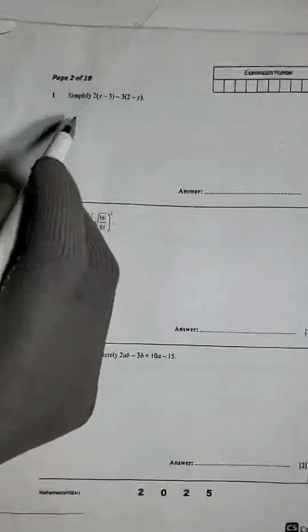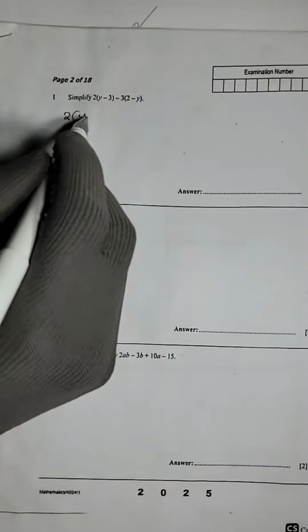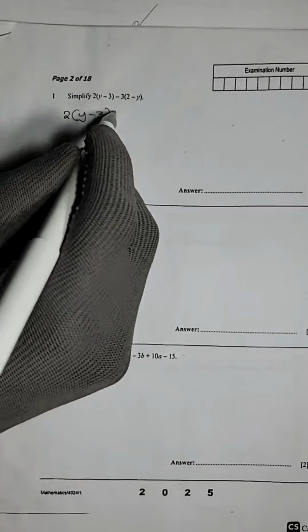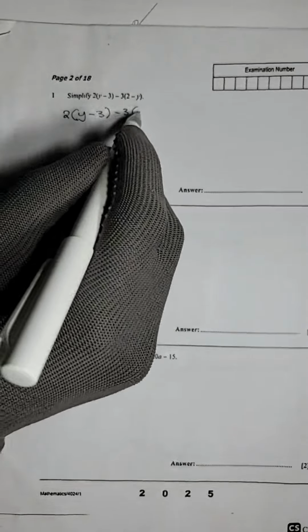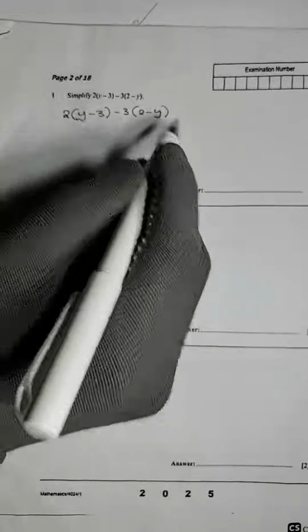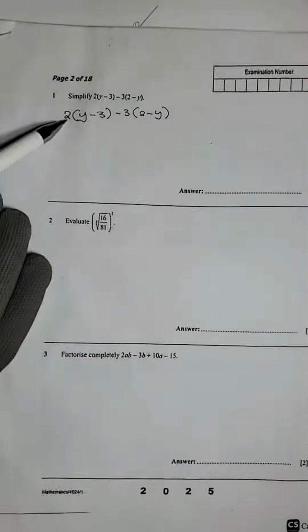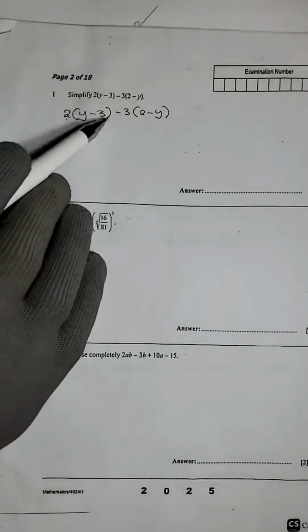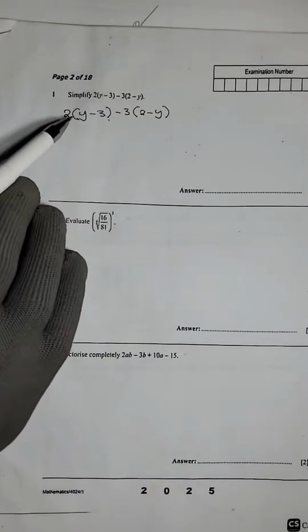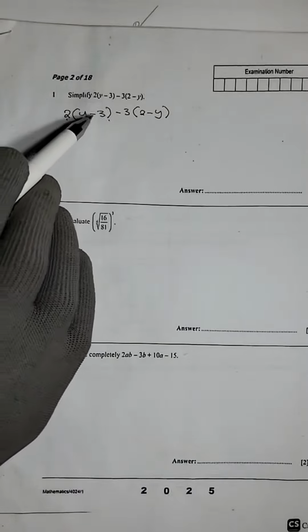It's saying simplify 2(y - 3) - 3(2 - y). This is 2 marks. And what you need to know, guys, when you have such a question and you have brackets and a number in front of the bracket on the left side, it means you're multiplying that number with whatever is in the bracket. So here we're going to multiply 2 times what's inside here.